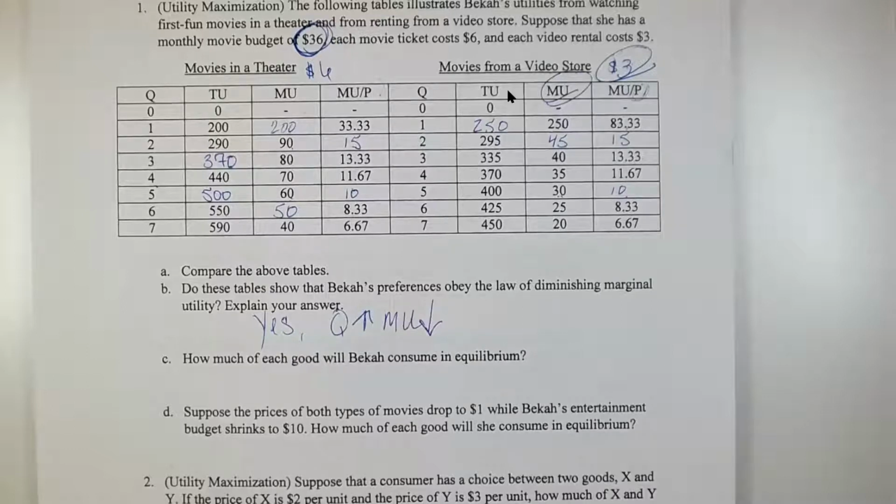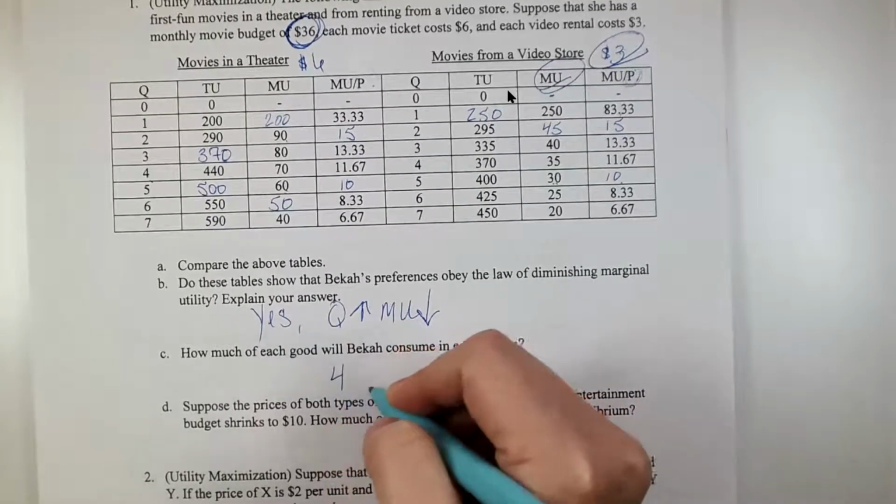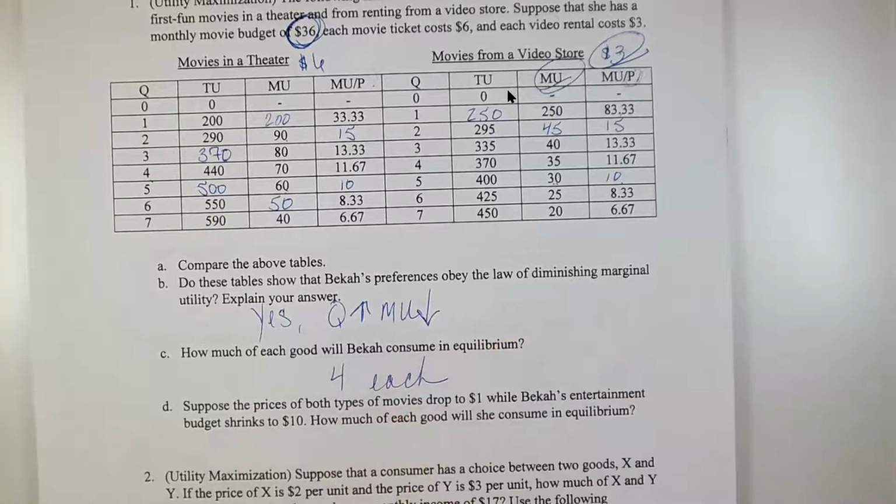Somebody feels like they have the answer. Drop it in the chat box. Ben, I need a quantity. I'm looking for a quantity. And that's probably what you meant, Ben. 4 units of each. 4 units of each is the correct answer, right? It's the only place where you reach both of your conditions, okay?